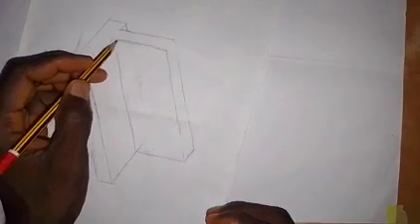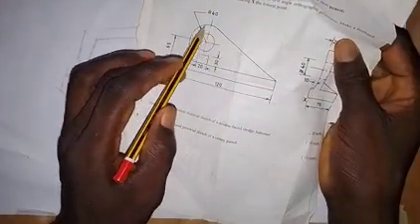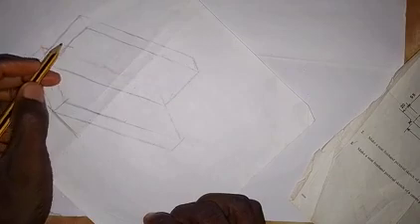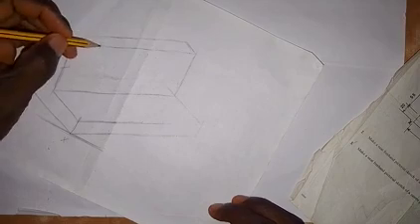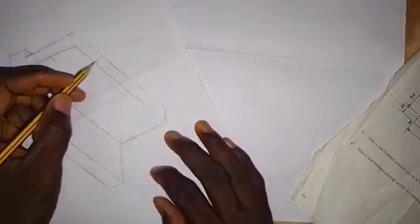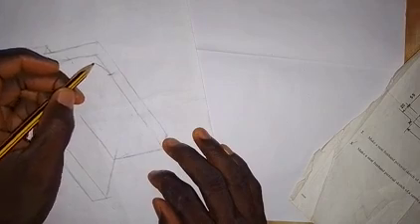With what I have done here, the next thing I'm going to do is look at what we have here. We have this curve here. To get that curve, I'm going to get a point here, and I'll also get a point here. They have to be equal in length. We are not measuring, so we are just using our eyes to take that distance. So that's what I did. I'm going to connect this together with a curve.